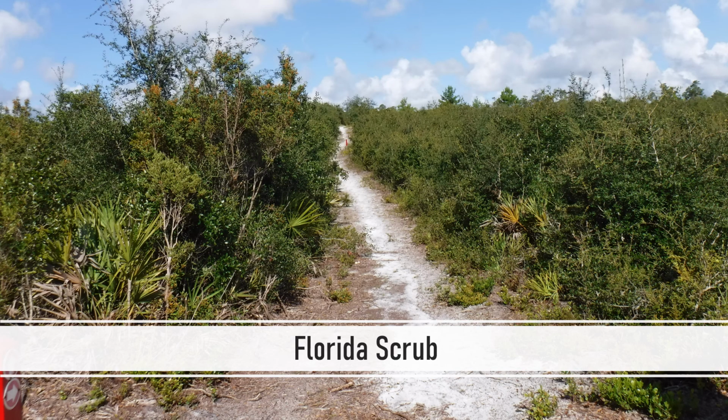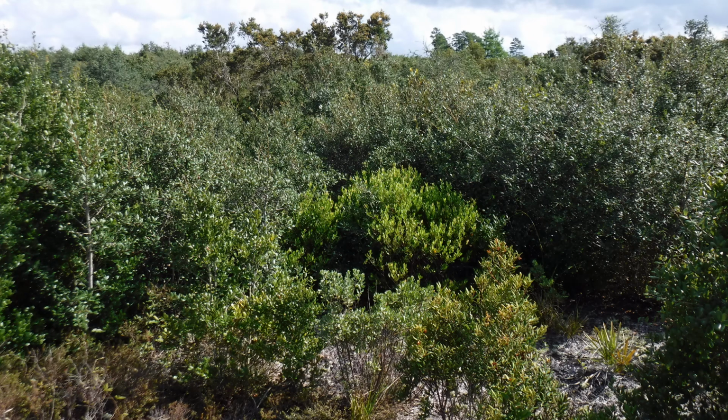Moving forward into the next ecosystem, we have the Florida scrub. Here is one of my landscape photos. You can see, just like in the last ecosystem, this one also does not have very tall vegetation. It's pretty open in the upper levels. Here's another landscape photo just showing how dense the vegetation is at the shrub level.